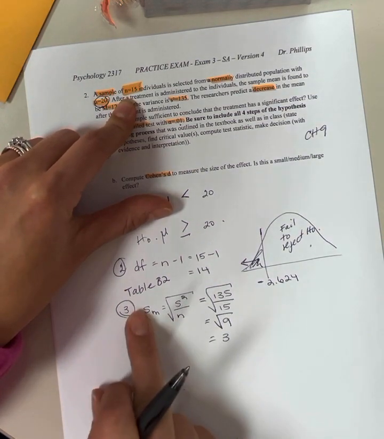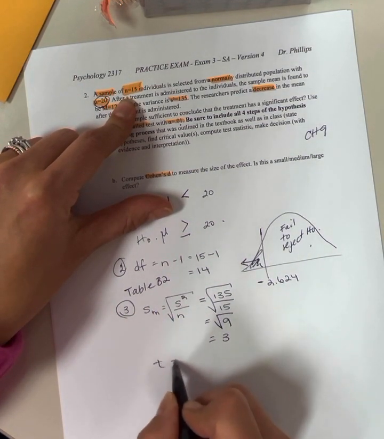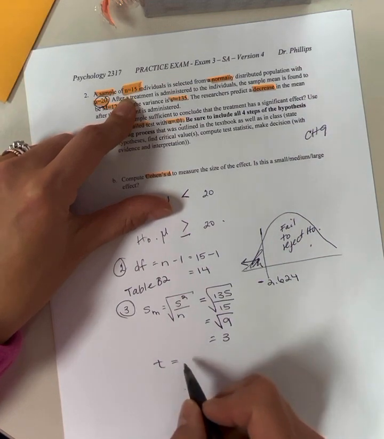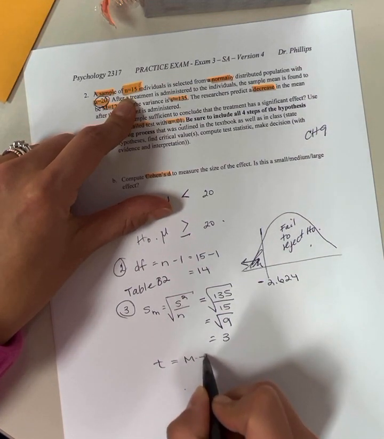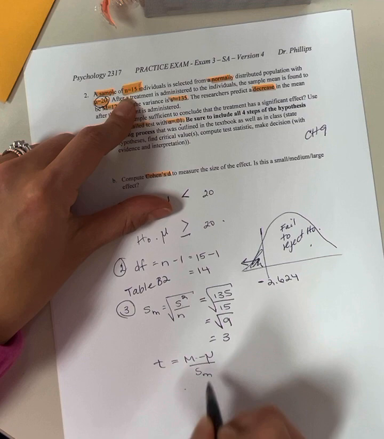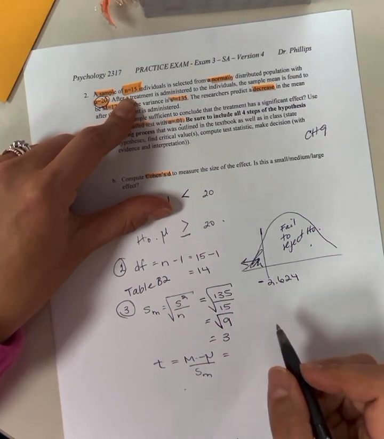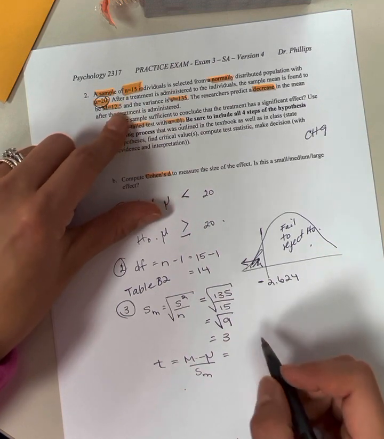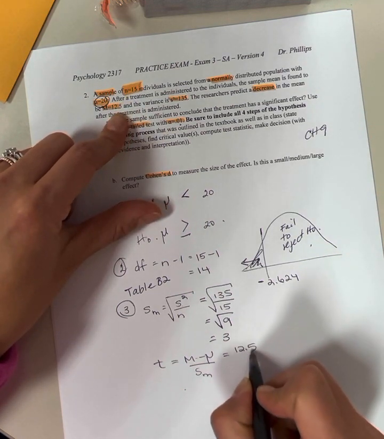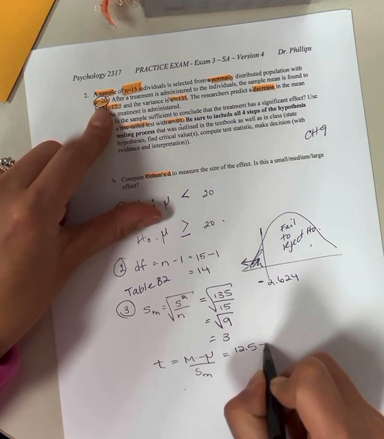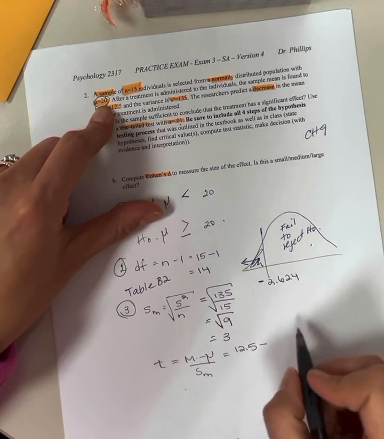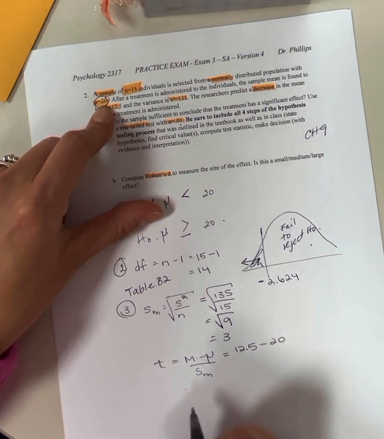Now that we have the estimated standard error, we can calculate our t. The formula for a single sample t-test is M subtract mu divided by the estimated standard error. The mean that was observed is 12.5. The mean that was expected, based on the population expectations, was 20.